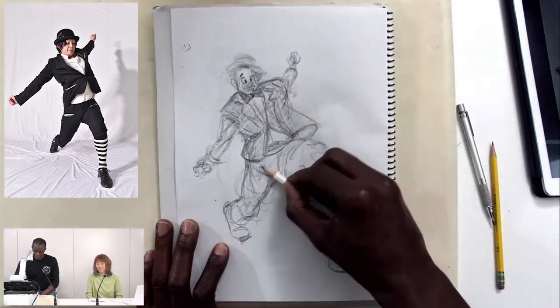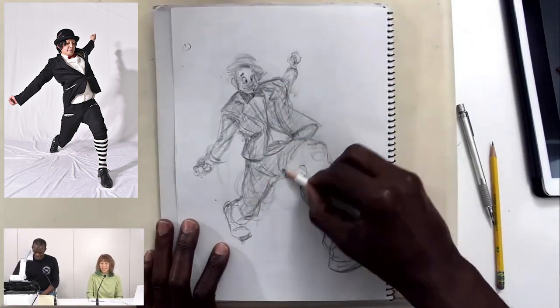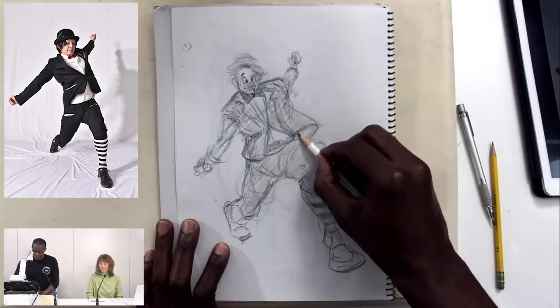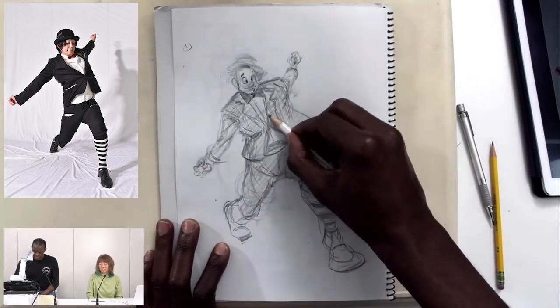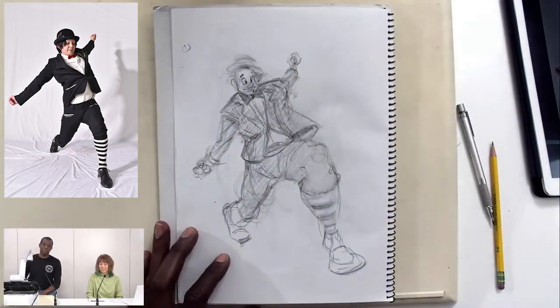So I just want to put a little bit of contrast here because obviously, this jacket of his is darker. So I wanted to make that clearer.